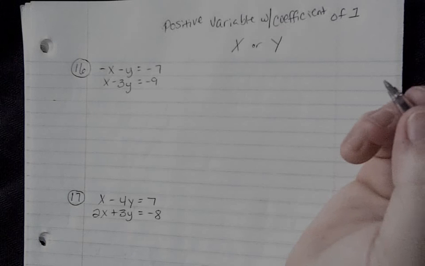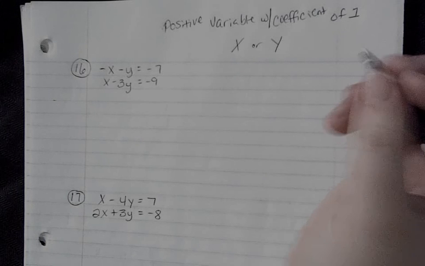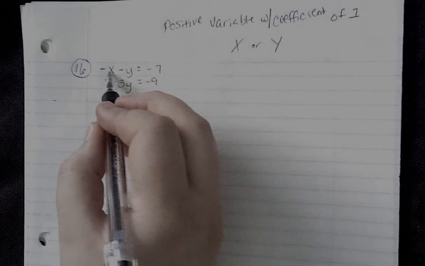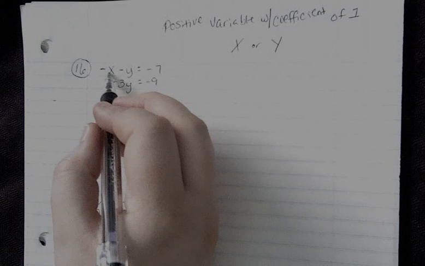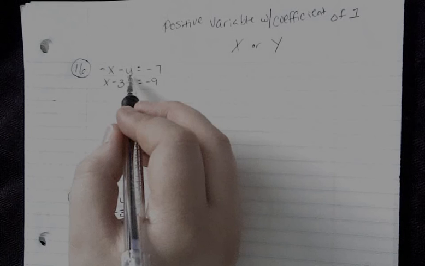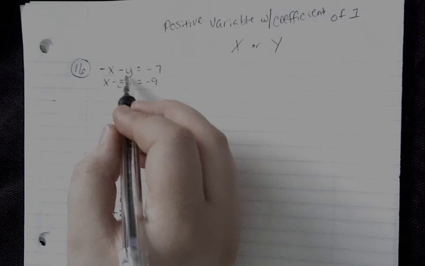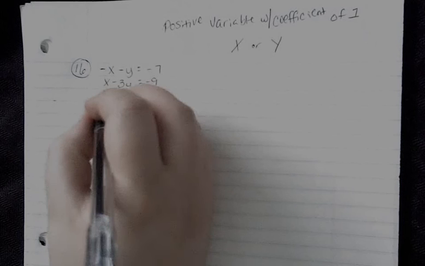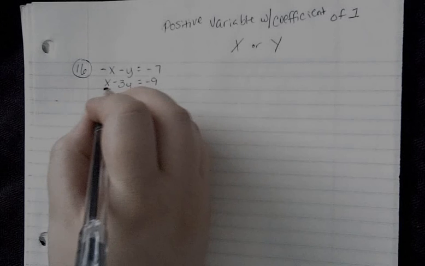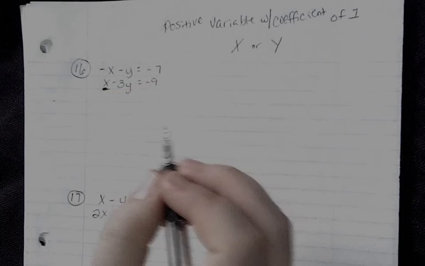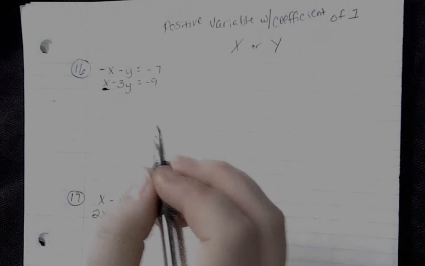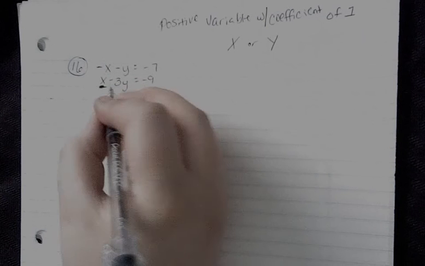Well, let's look at number 16. Can't use this x because it's negative. We want it positive. Same thing with this y. It's not positive. This one is positive and has a coefficient of 1. So this is the one we're going to use. So we have to get that variable by itself. So to get it by itself, we would add 3y to both sides.